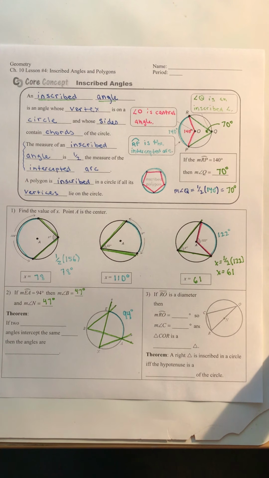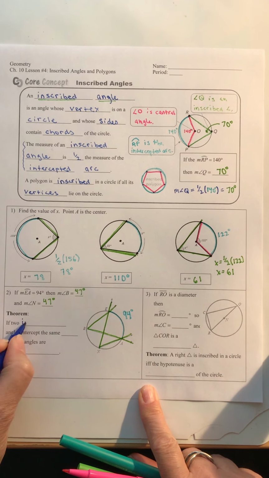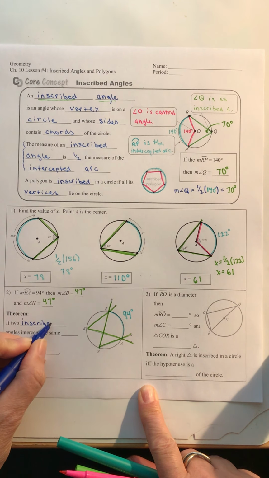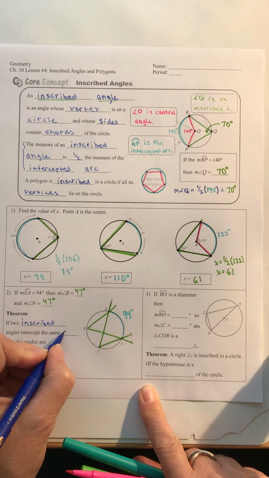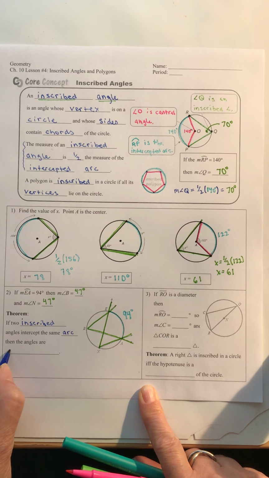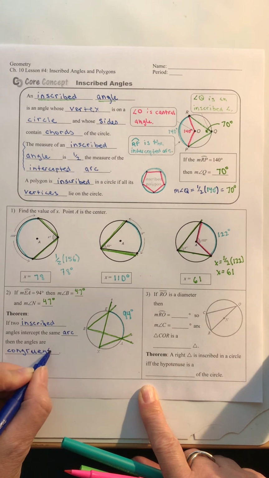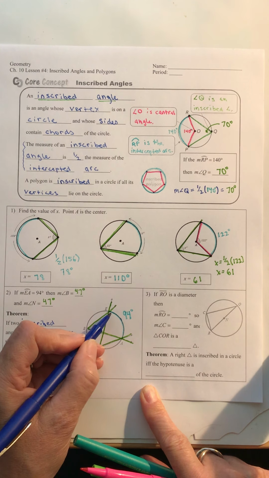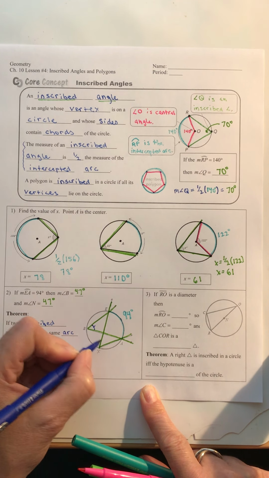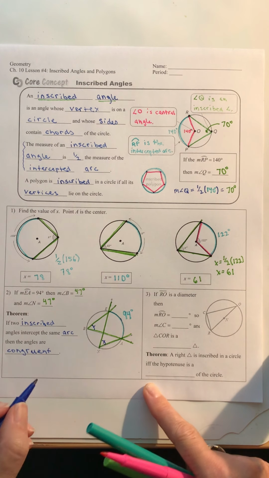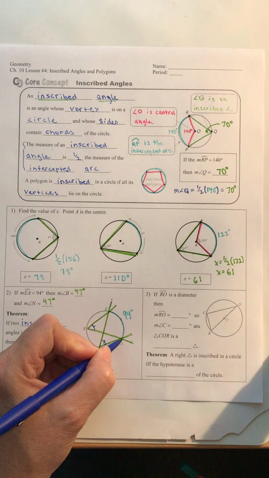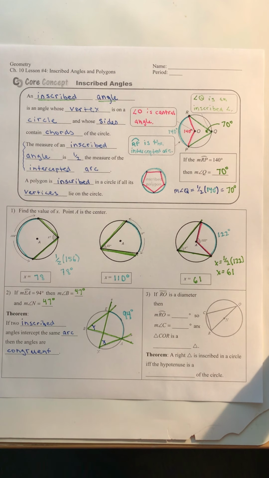So there's a theorem that says that if two inscribed angles intercept the same arc, then the angles are congruent. So even if I hadn't been given this 94 degrees here, I would still know that these two angles have to be congruent because they are intercepting the same arc from E to A. All right, moving on to the next one.